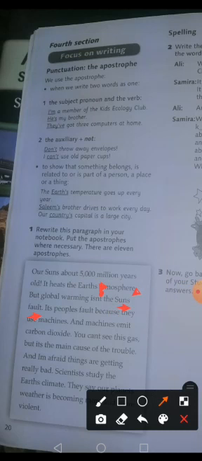It is people's fault. Okay, it's, can you see, pronoun plus verb. Sorry for that. Pronoun plus what? Pronoun plus verb. It is. Okay, it's. It is, it becomes it's. Okay, you have to use the apostrophe here.